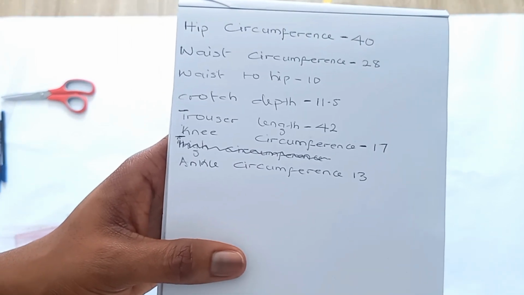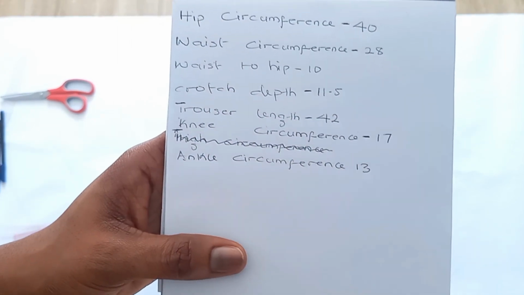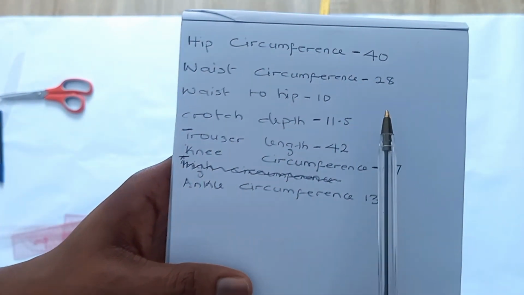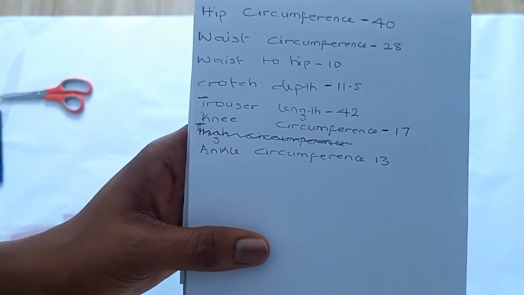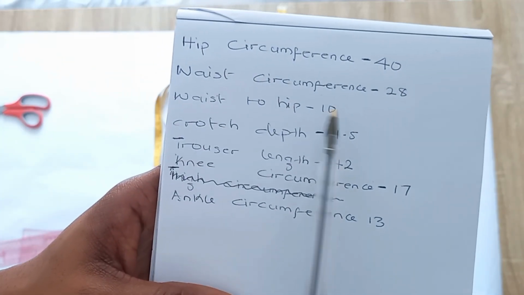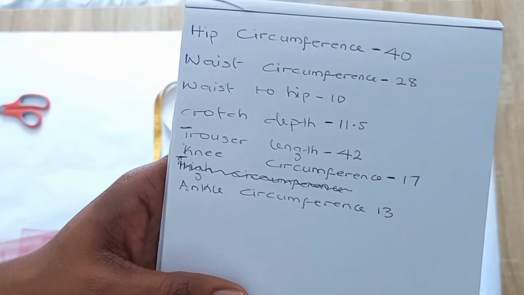The measurements you're going to be needing are your hip circumference, which is simply the circumference around your hip, and waist circumference, which is 28. This is the circumference around your waist, where you want your trouser waist to sit. Waist to hip is 10. This is the measurement from your waist to your hip.